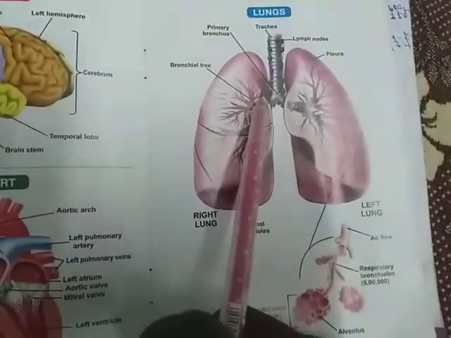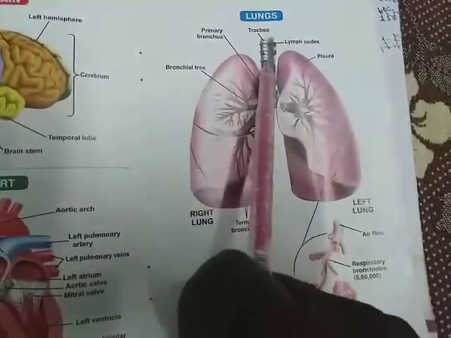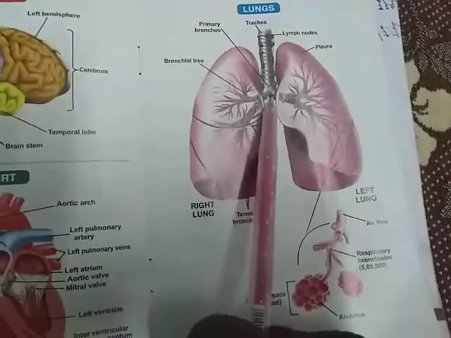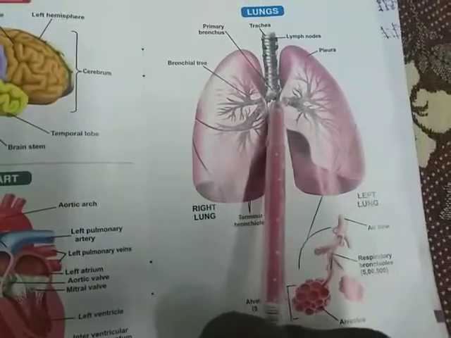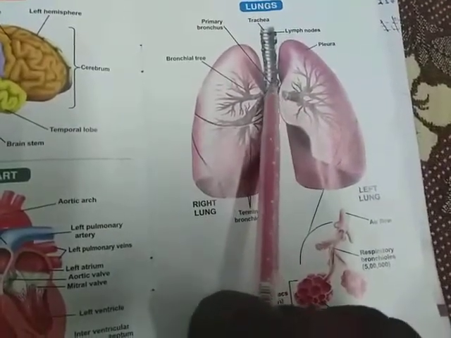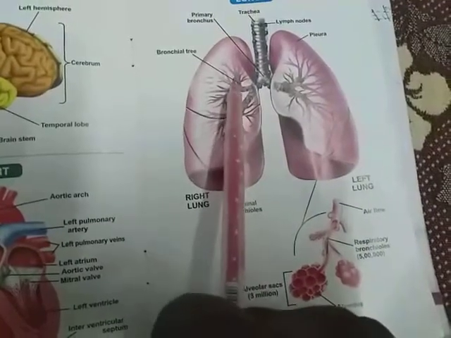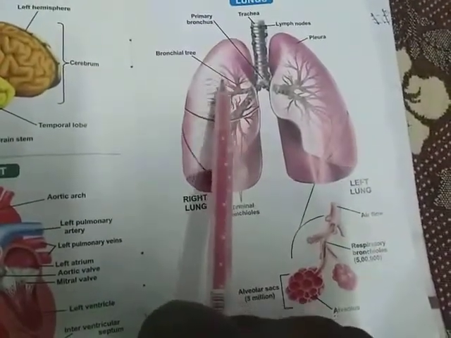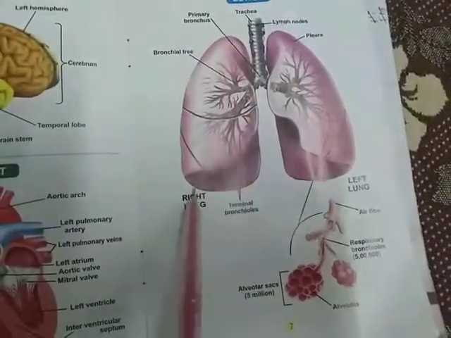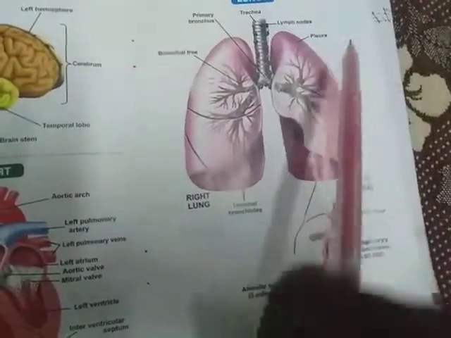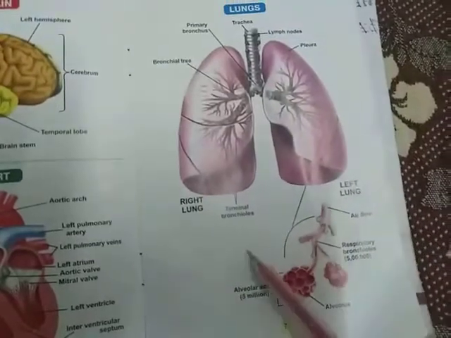Okay children, look at this diagram. This part is the trachea. The trachea is divided into two branches here. These two branches are called bronchus or bronchi. These bronchi again divide into so many branches. These are called bronchial trees. Next, this is the right lung, and this part is the left lung. Observe here the pleura, which we can also see.